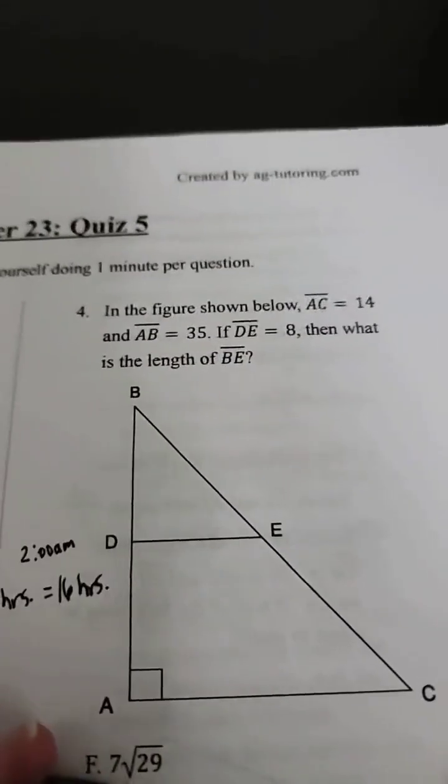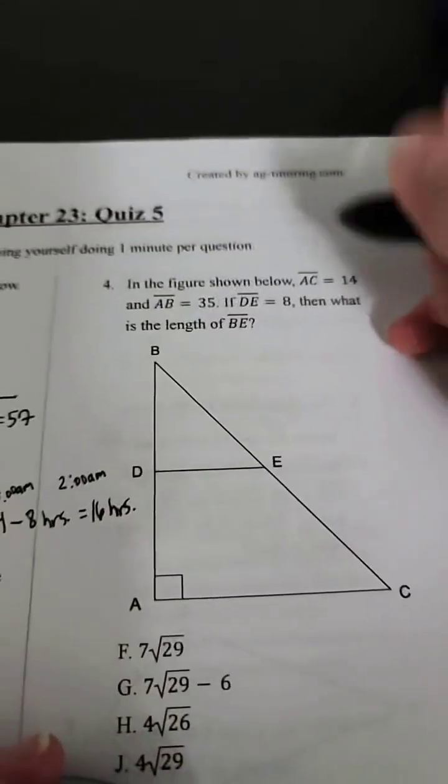In the figure shown below, AC is equal to 14.